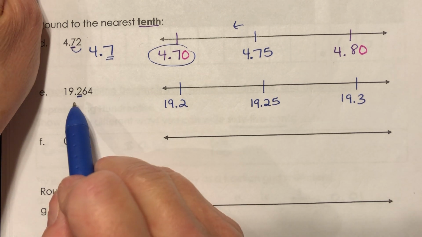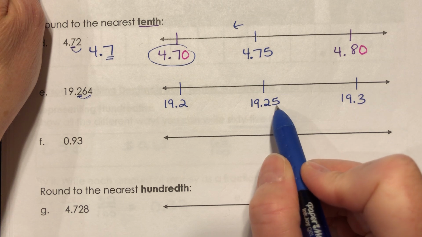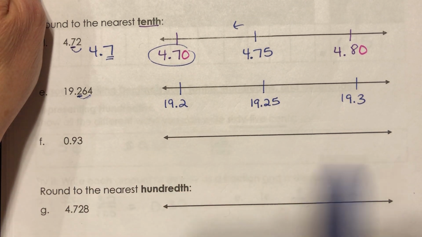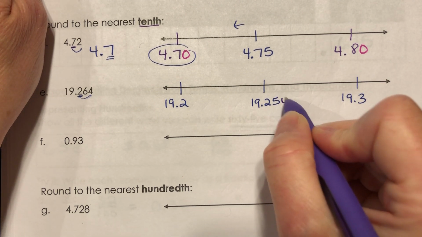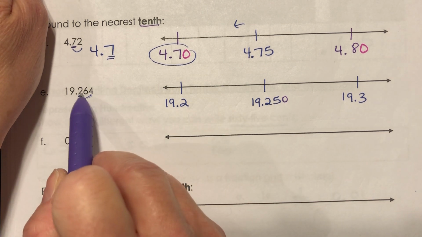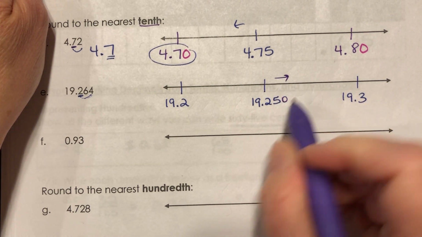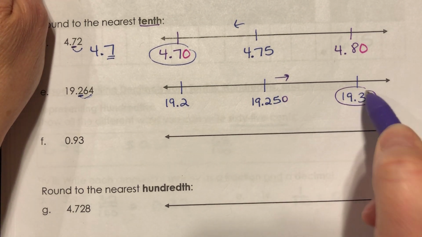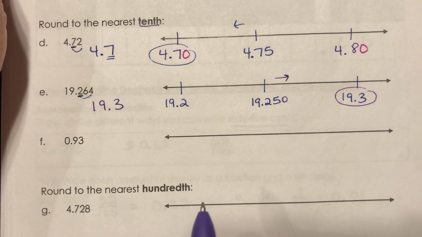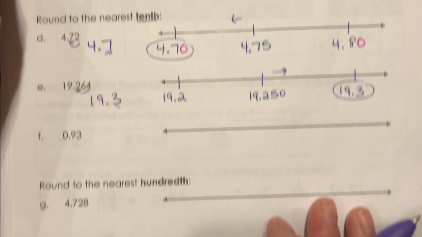Okay, so I see that there are 3 places to the right of the decimal point there, and here I only have 2. So it's a little tricky because it looks like you're comparing 25 with 264. So let's go ahead and put that 0 in so that I can be comparing thousandths to thousandths. And now we can see, if I have 264 thousandths, that's going to be more than 250 thousandths, which makes it closer to 19.3. So 19.3 is what we should have for that. And again, my answer stops at the tenths place because I asked you to round to the nearest tenth.